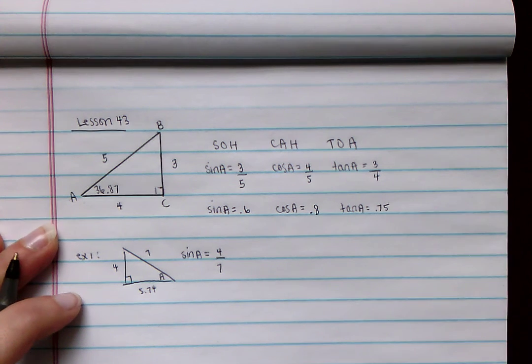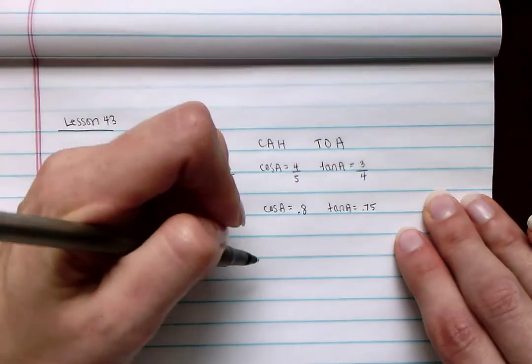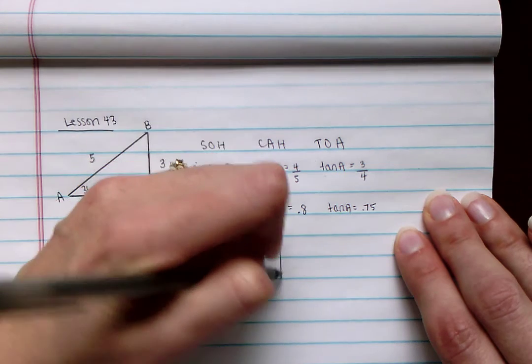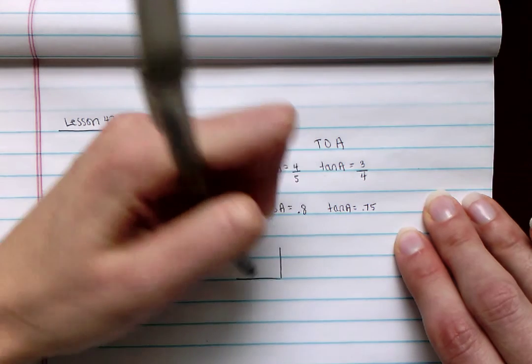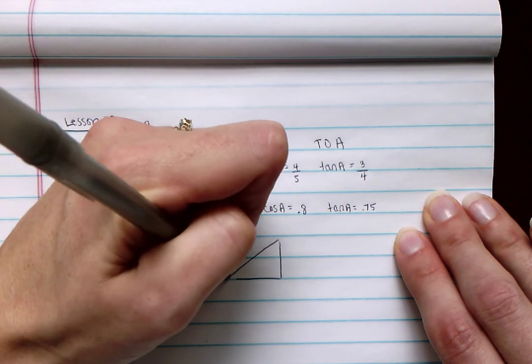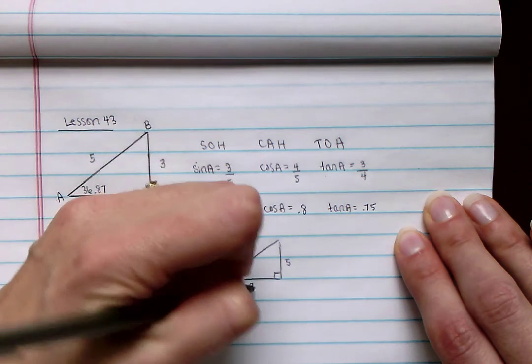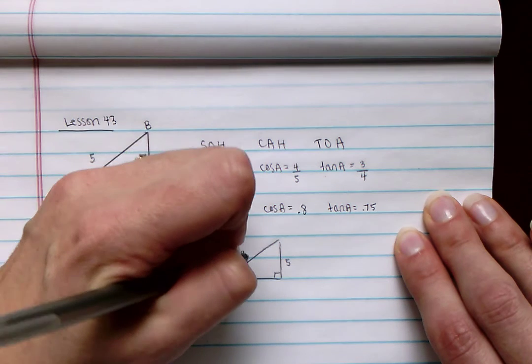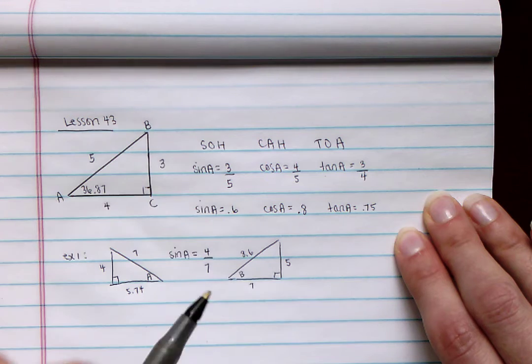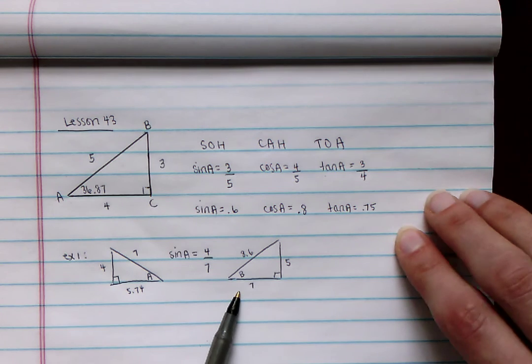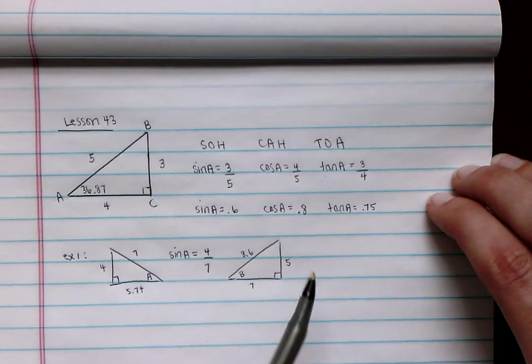Then for the second part of that example, they ask you to find the cosine of B. So I'm going to draw this triangle. They draw it like that. They have a 5, a 7, and an 8.6. And here's B. And again, they ask you for the cosine. So, I'm going to write it over here.